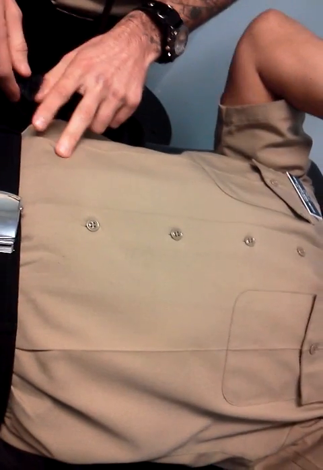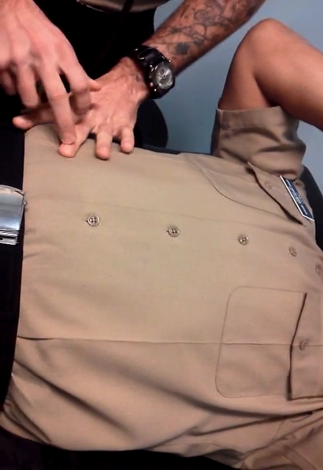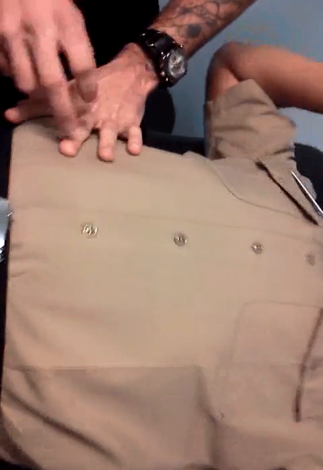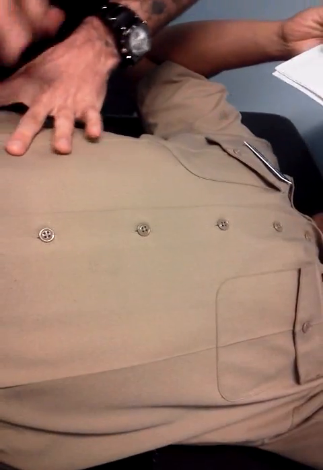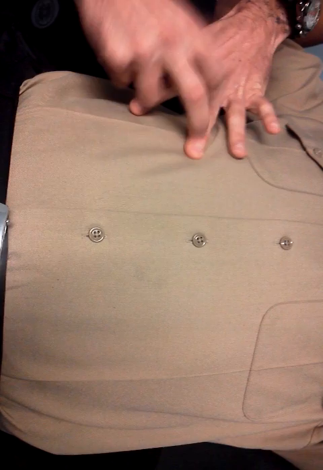Okay, so the next test that we're going to do is we're going to assess the liver span. So you start inferior to the costal margin here, and you work your way up, listening for that change from tympany to dullness. It should be mid-clavicular line, so pretty much right where his pocket is here. Hollow, hollow, hollow, hollow, dull. Okay?